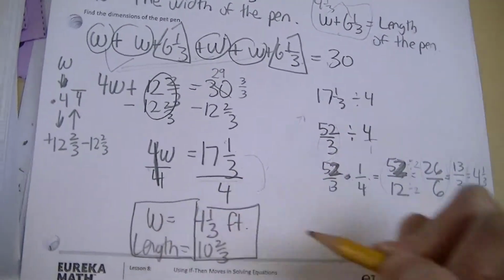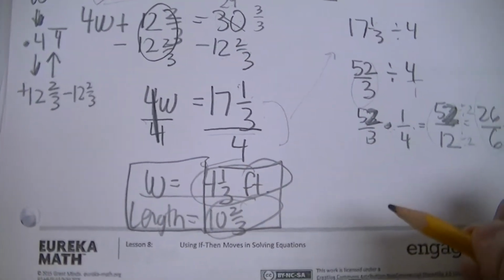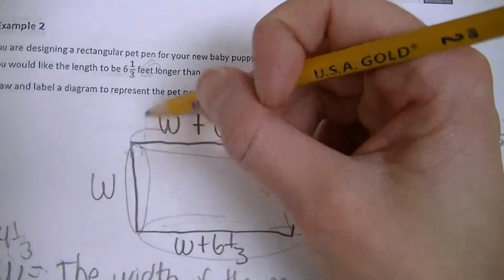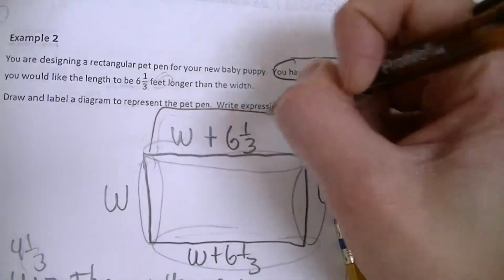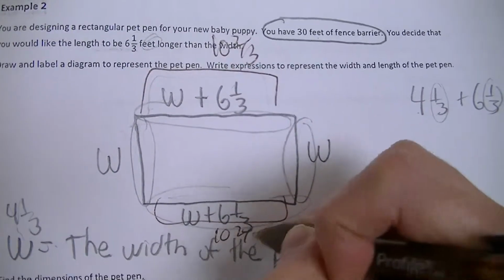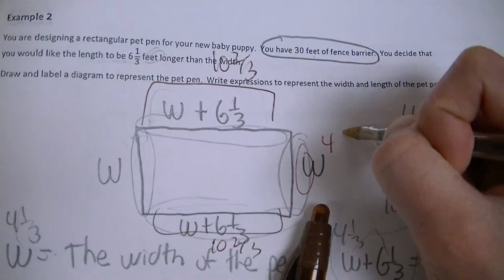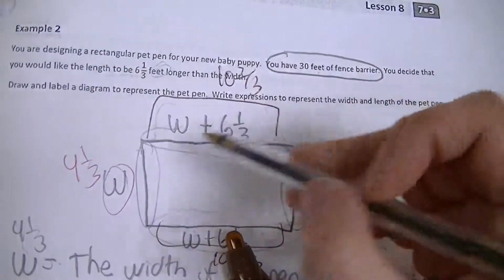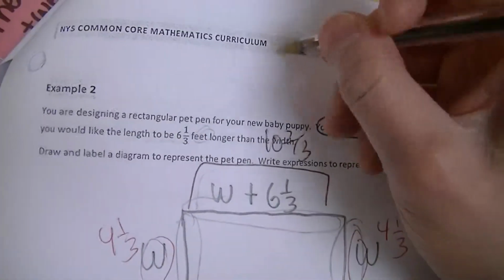Oops, I guess I could have circled all that. Okay, so that's your answers. Now, you should know that when I label it back up here, this whole length is, what did I say, 10 2/3. This length right here is 10 2/3. And this width right here is 4 1/3. And this right here is 4 1/3. So when I add all these together, it needs to equal 30. So I'm just going to double check that.